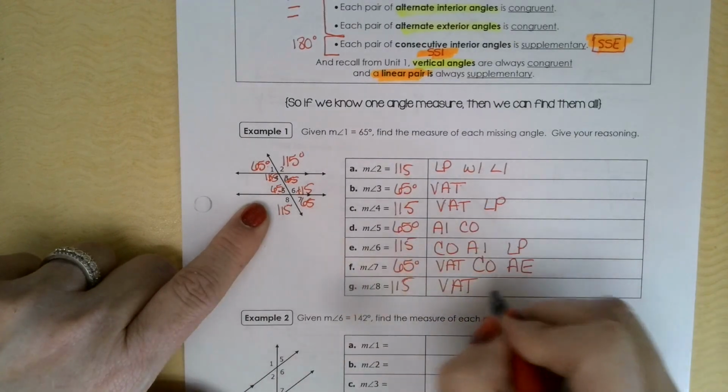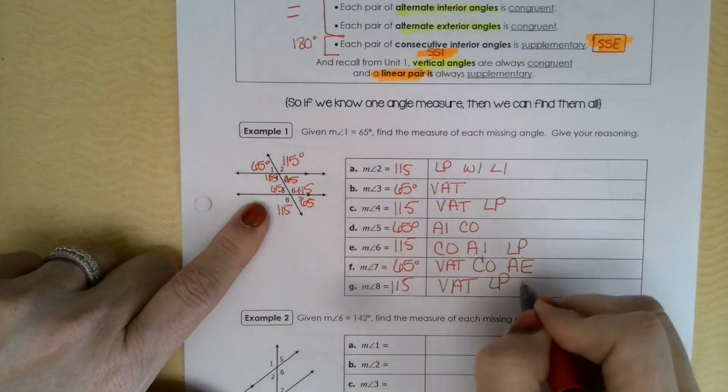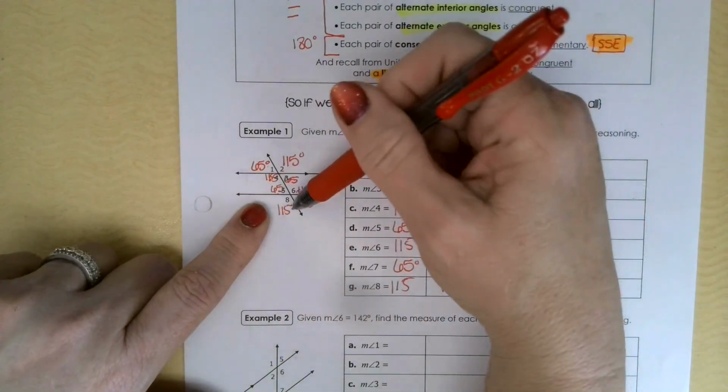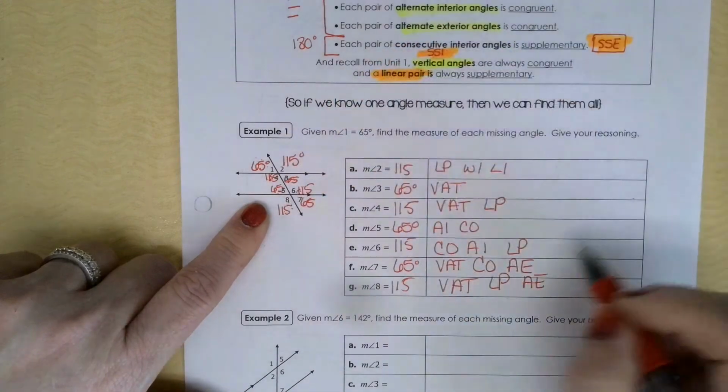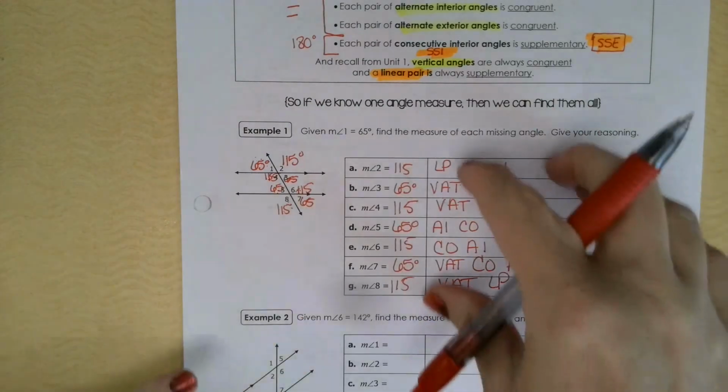But then also it's a linear pair. And also it's an alternate exterior. And also it is supplementary this way because it's same side exterior. Do you see how I can keep adding relationships of these angles? You guys don't have to think about all of this.